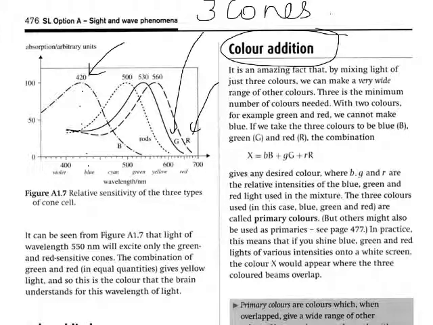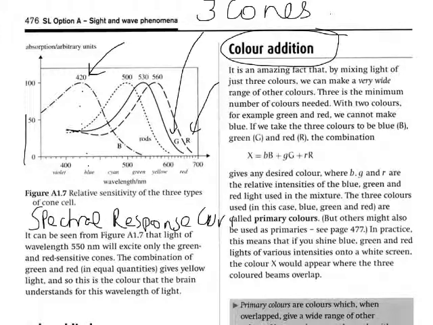But for now, let's have a look at this spectral response graph. I'm going to write it there, spectral response curve. You have 3 waves. So this is how the cones that respond to the blue wavelengths respond at these ranges.